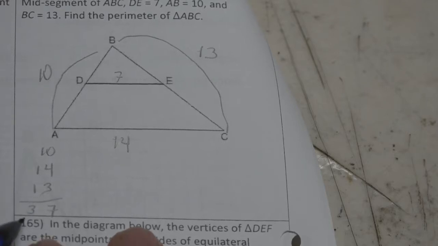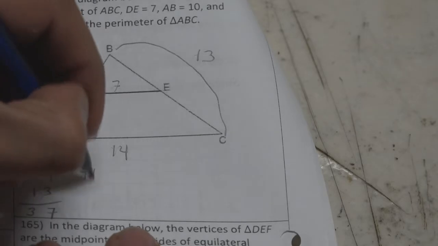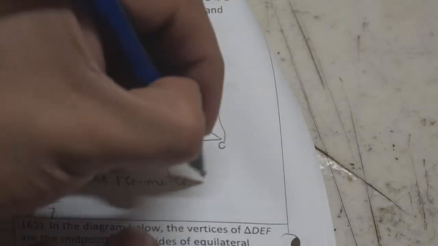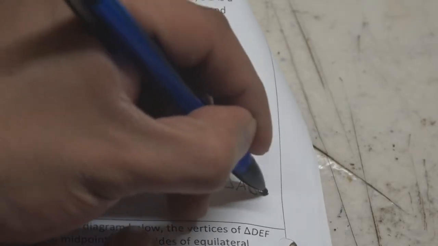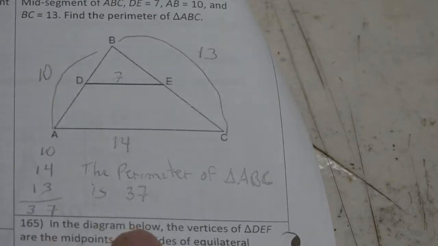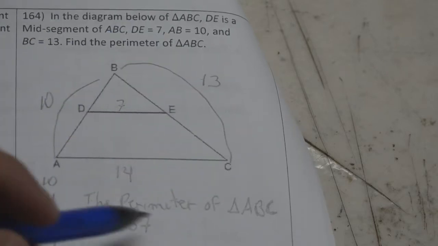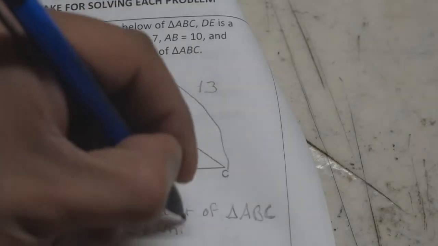So guess what? On the regions, don't just write 37. I am just writing 37 because I know what it is. But on the regions, you must write the following. The perimeter of triangle ABC, please do it once, see it forever, is 37. And remember something. If they tell you that it measures 7 inches, 10 inches, and so on and so forth, then you say that the perimeter is 37 inches. If they don't say anything, just put 37 units.